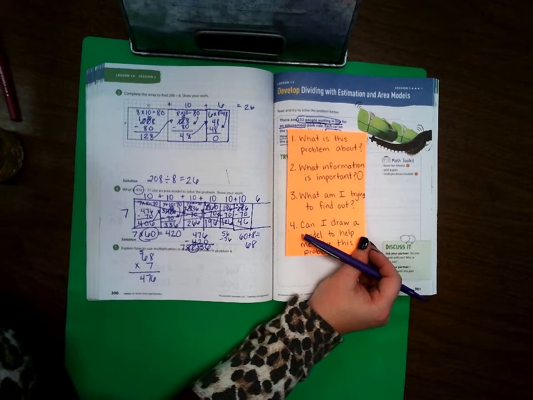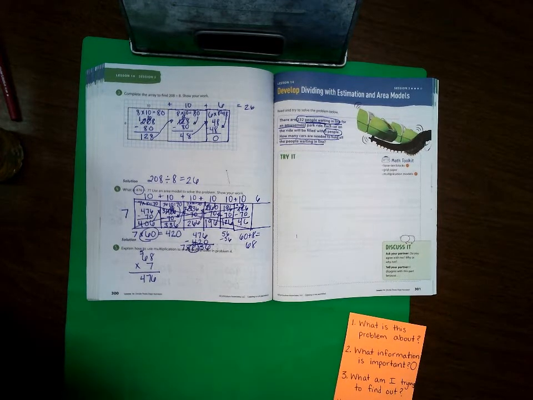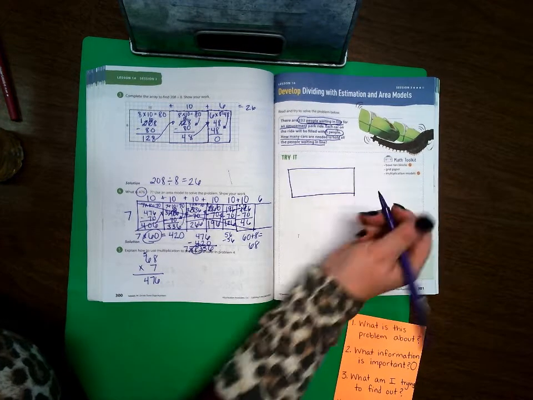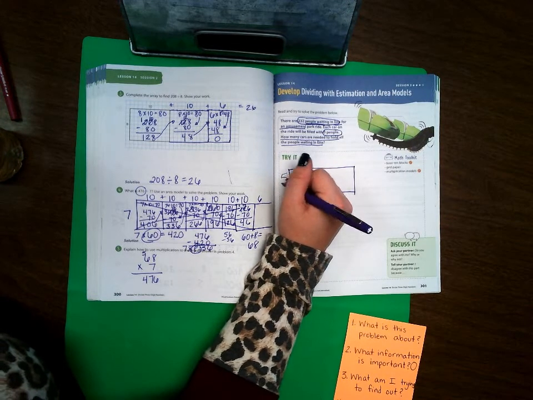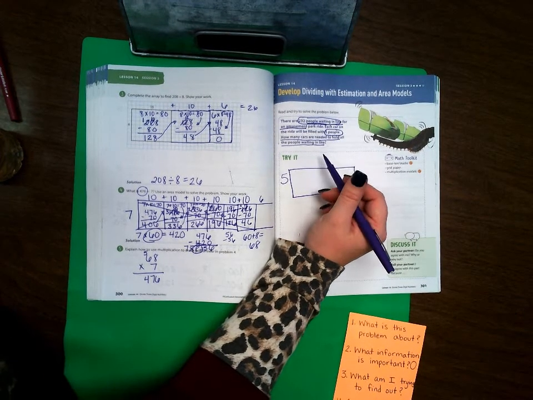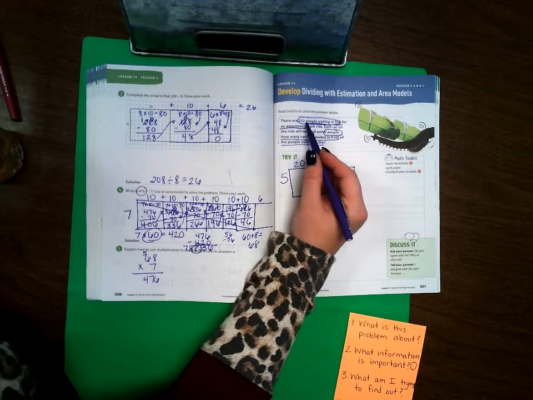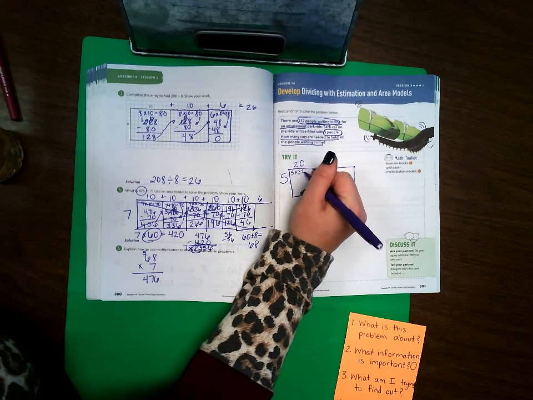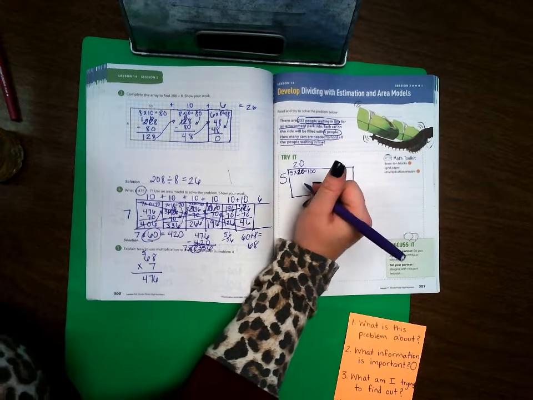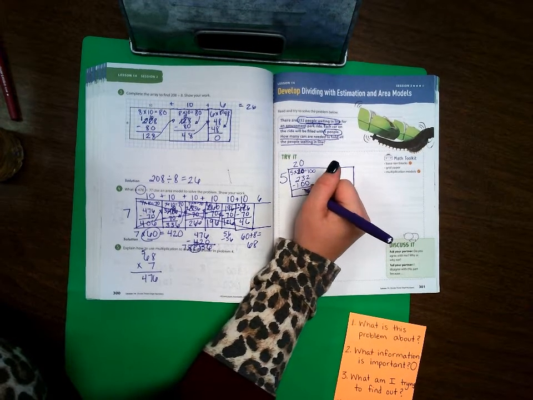Can I draw a model to help me solve this problem? Yes, I can. So I am going to use the area model to solve this one. So I'm going to make my chart here. I'm going to start with 5 over here because there's 5 people in each car. And then I know from knowing multiplication that 5 times 20 is 100. And there's 232 people, so I know that 100 is less than 232. So I'm going to do 232 minus 100, and we've got 132.